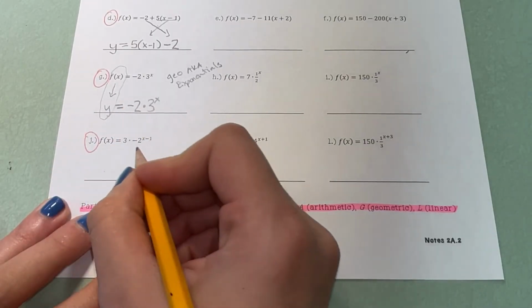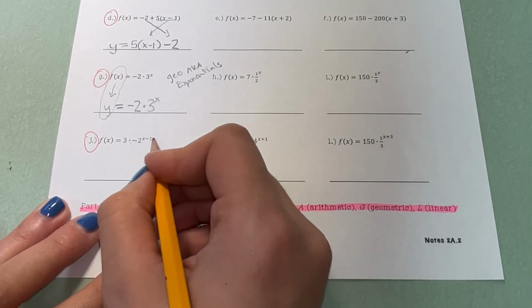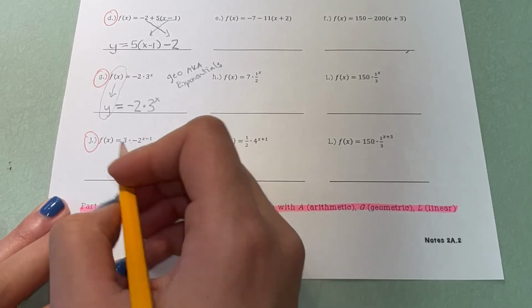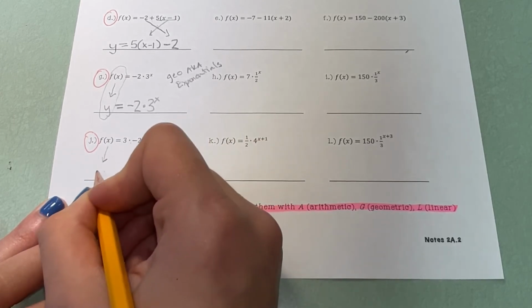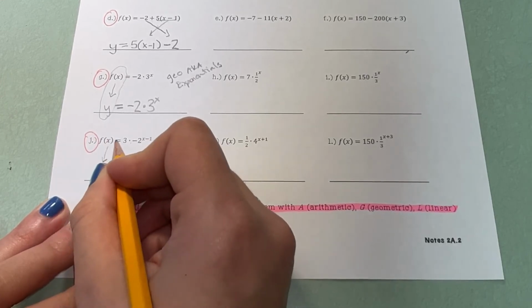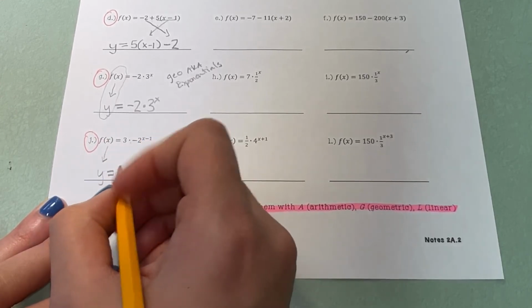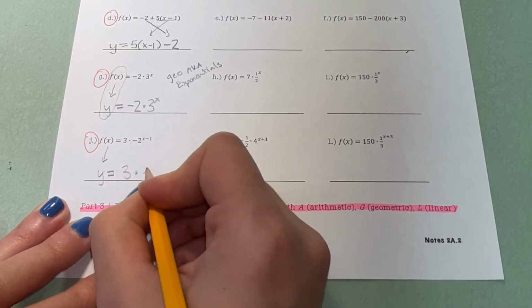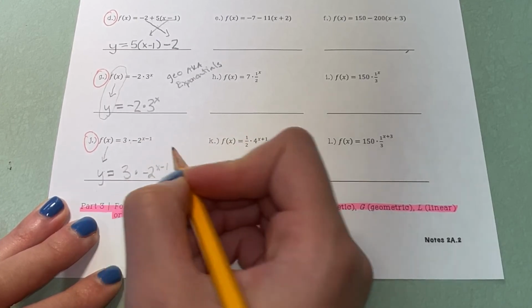All right, so in this next one here, again, we have multiplication, so it's geometric, AKA exponential. So we're gonna rewrite this. The only thing that changes is it goes from f of x equals to y equals, and then we have 3 times negative 2 to the x minus 1.